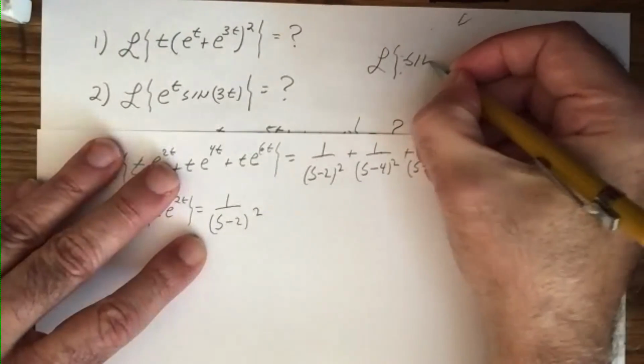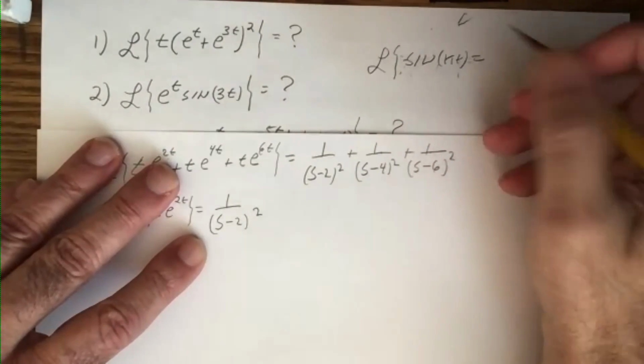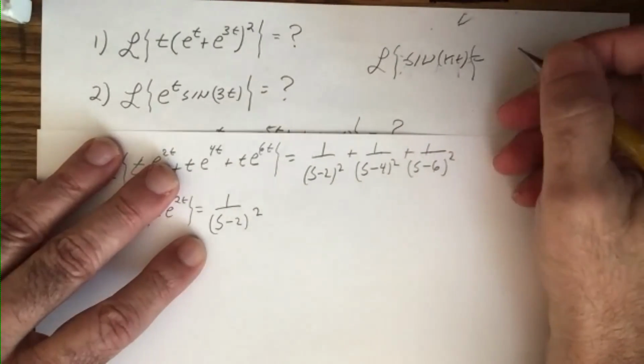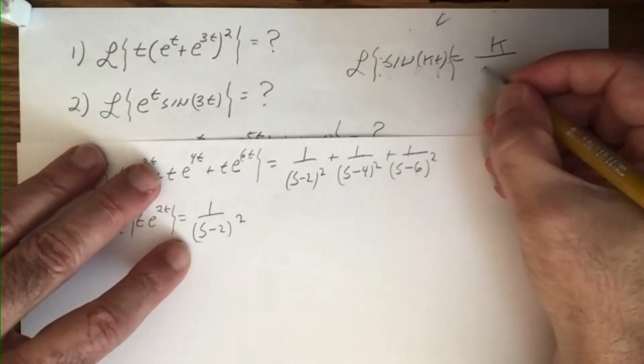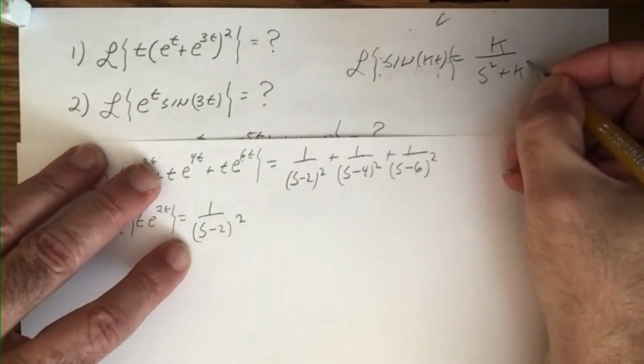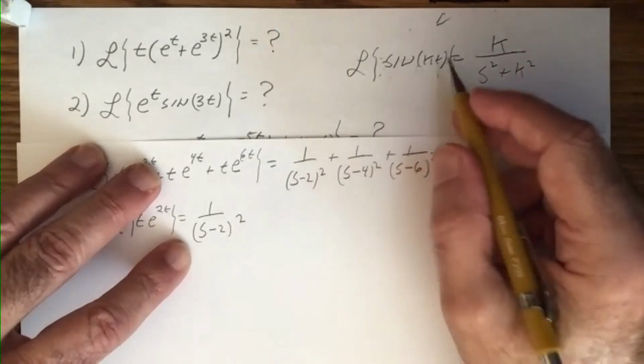So the Laplace transform of sine of kt is equal to k over s squared plus k squared, right? That's the Laplace transform of the sine of kt, all right?